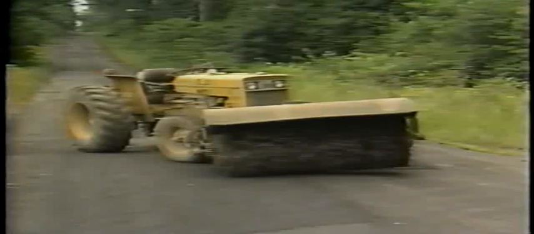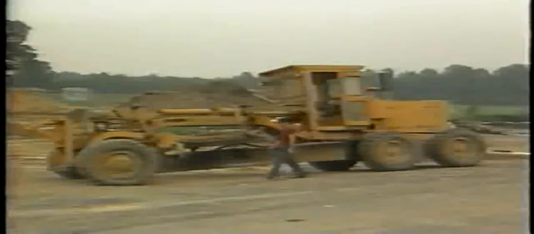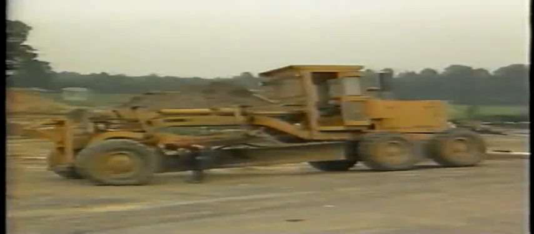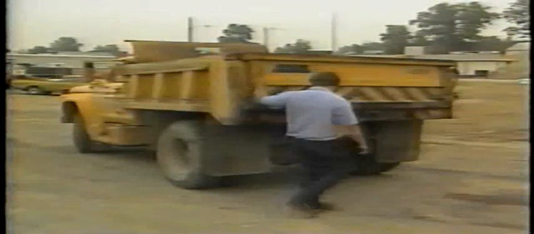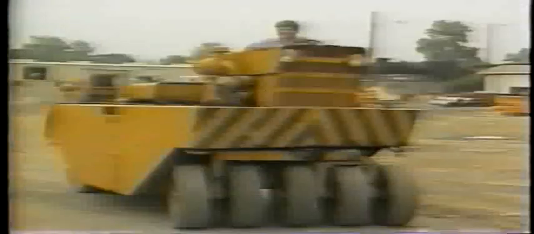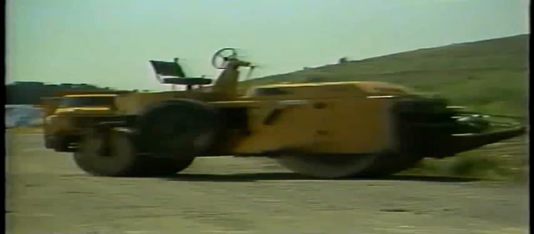To repair these defects, you will need the proper equipment. You will need a mechanical sweeper to clean the worksite, an asphalt distributor to apply the tack coat, a motor grader to spread the asphalt mix, a sufficient number of dump trucks to haul materials to the worksite, a rubber-tired roller to compact the leveling course and the overlaying course.